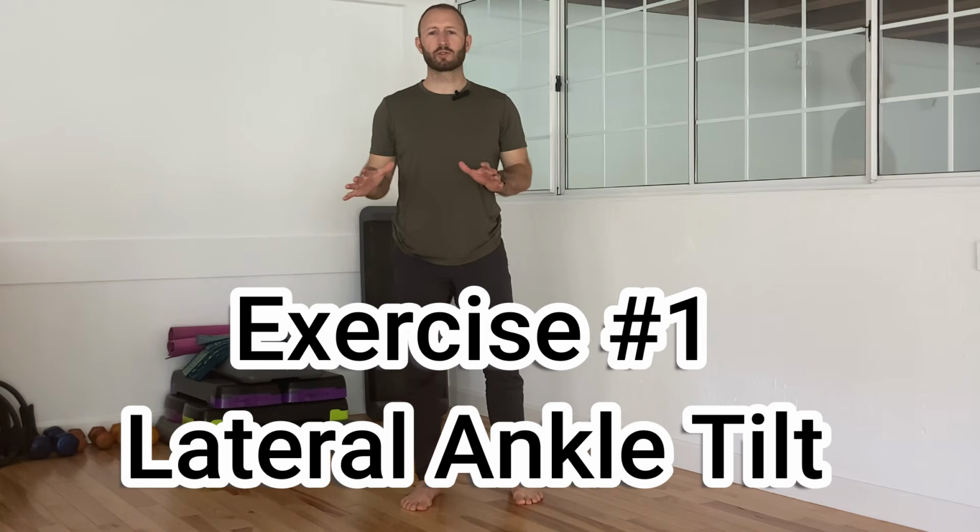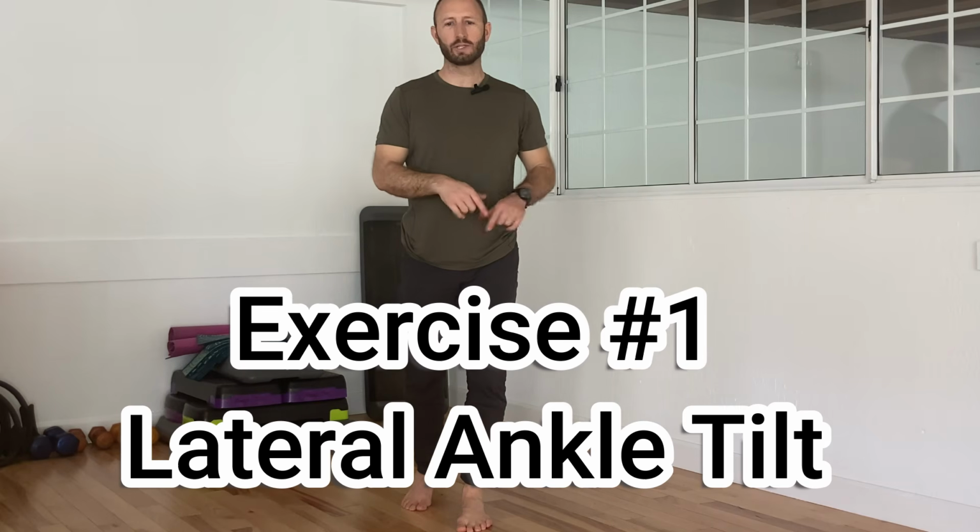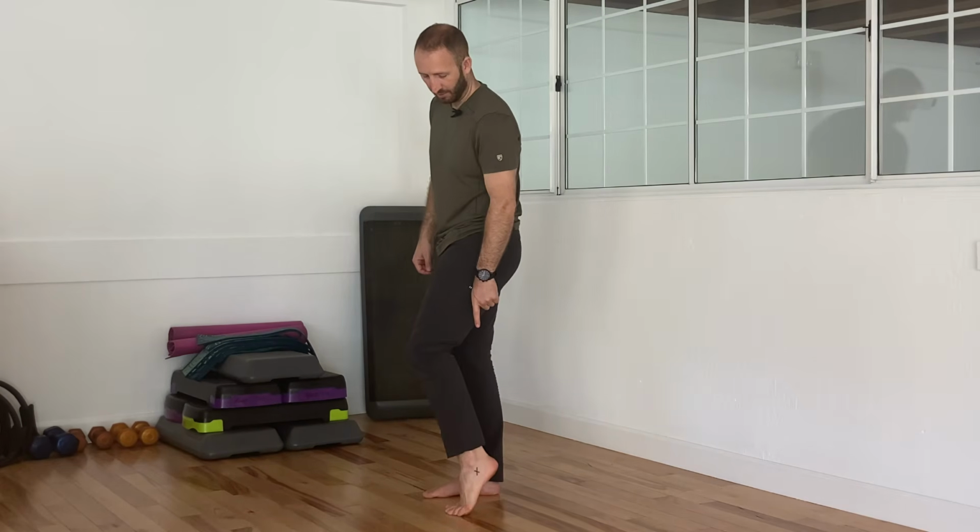Okay, so this first exercise is called a lateral ankle tilt. The name describes the exercise perfectly. You're going to take your ankle or foot and you're going to laterally tilt or rotate it. So I want you to look at my foot. You see the black mark, X marks the spot.